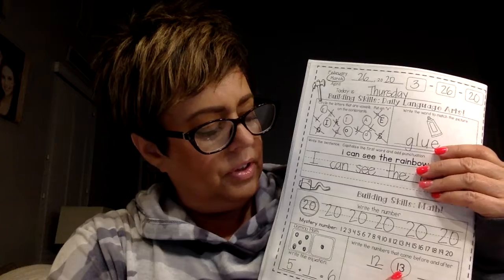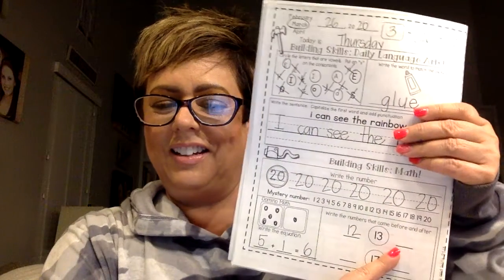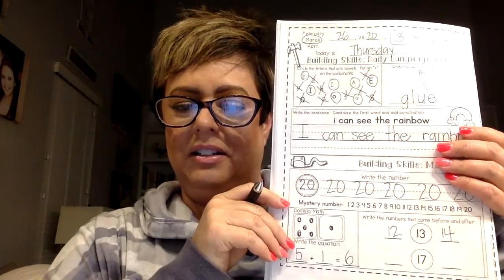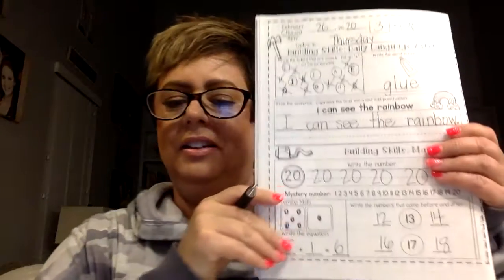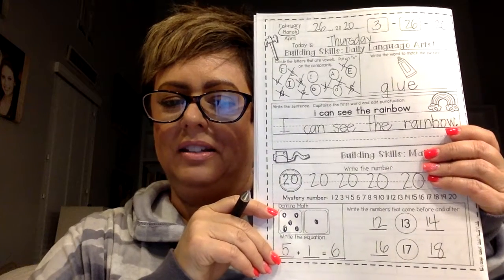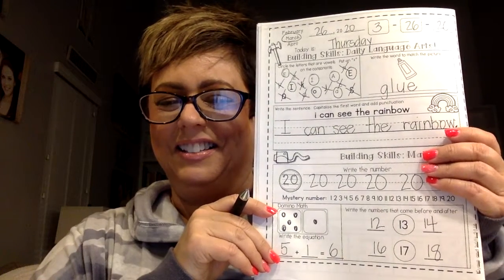What number do we say after 13? Let's count. 12, 13, and 14. The next number is 17. What number do we say before we say 17? We say 16. 16, 17, 18. Remember your 8s, make an S and close the gate.